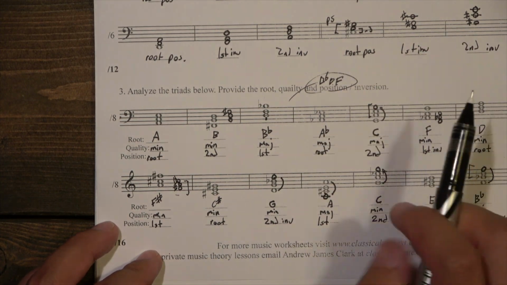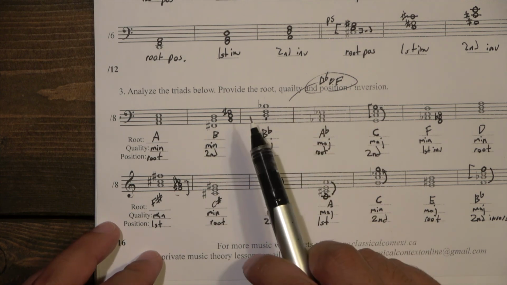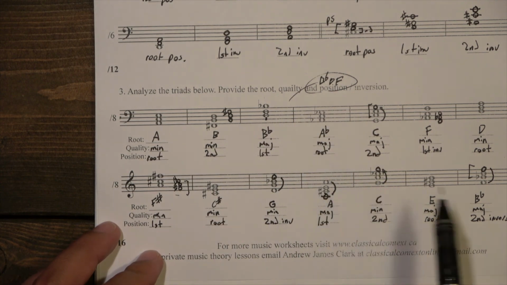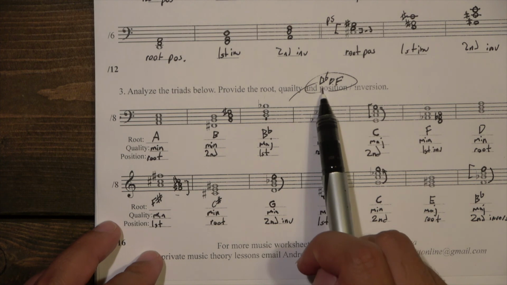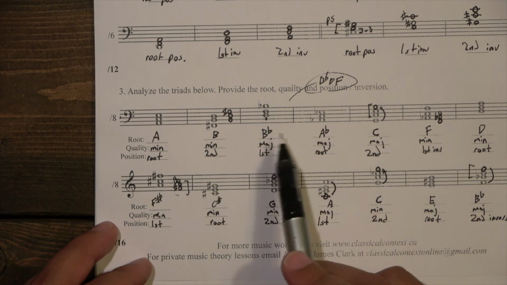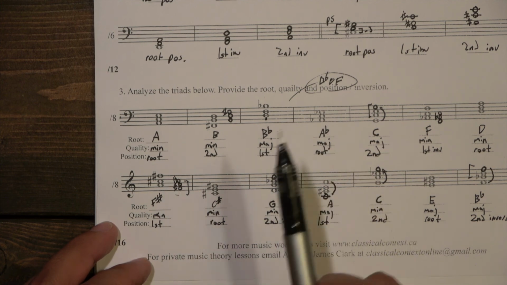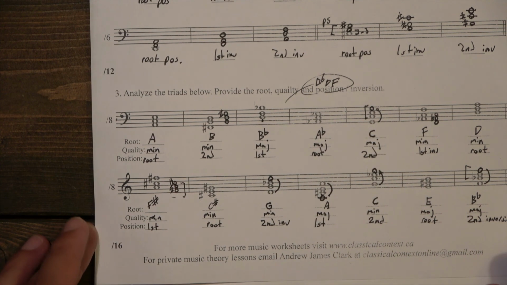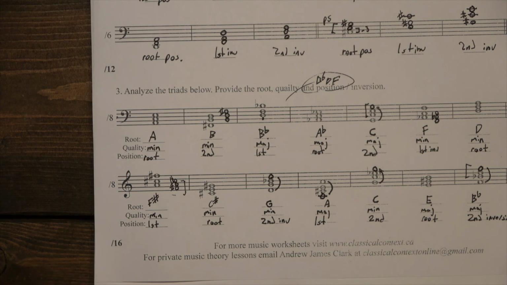Whatever you do. If you can do it in your head, that's great. If you need to write out the notes somewhere, that's fine. Don't be ashamed. But you must be able to figure out where the root is before you can do any of the other calculations. So make sure if you're looking at triads and inversions, the most important thing is to be able to find the root. So rearrange it, find the root, figure out the quality, and then you can write down the position.